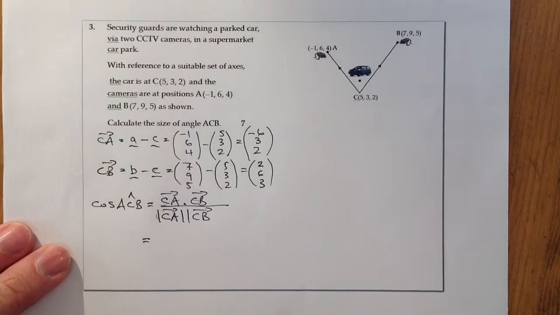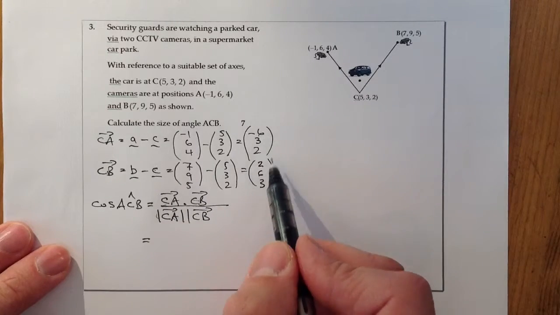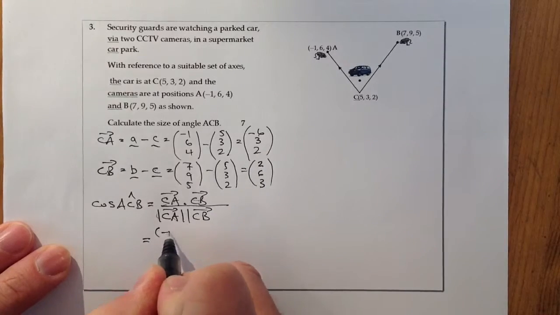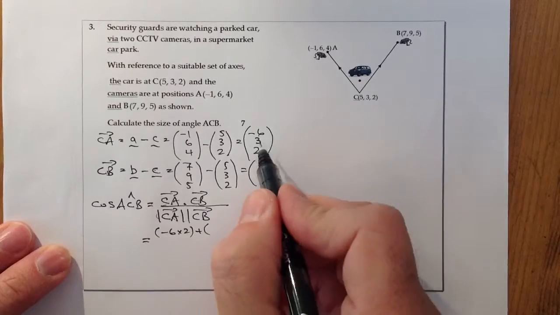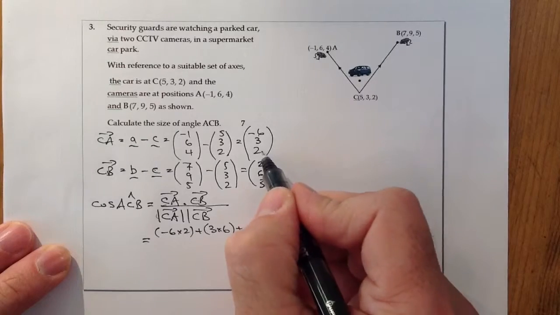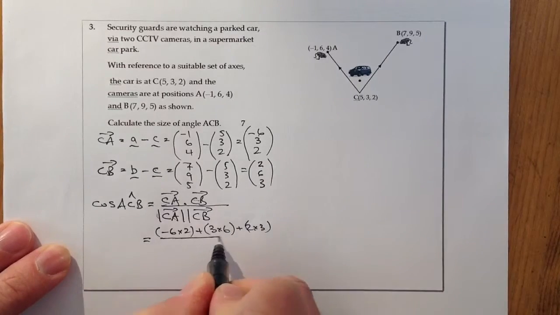Let's put our values in now. For the dot product at the top we multiply the components together, the x components first, so that's -6 times 2. I'm going to add to that 3 times 6, and add to that 2 times 3, and gather that all up for the numerator.